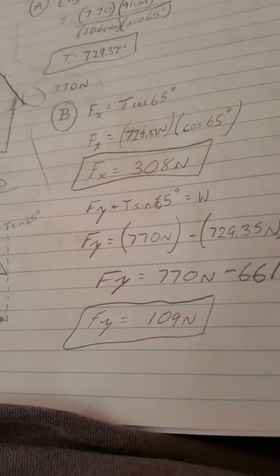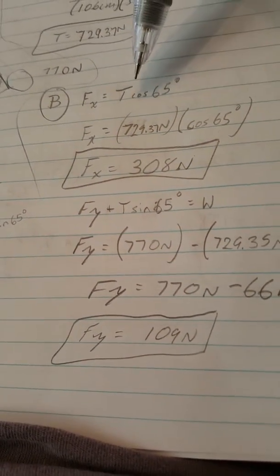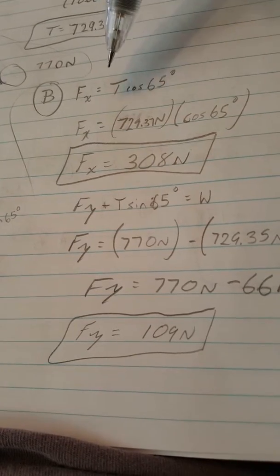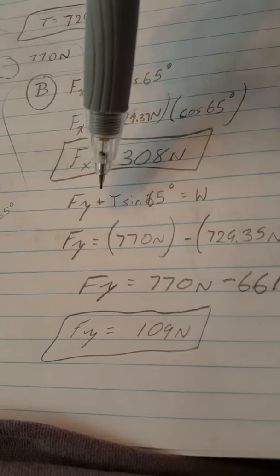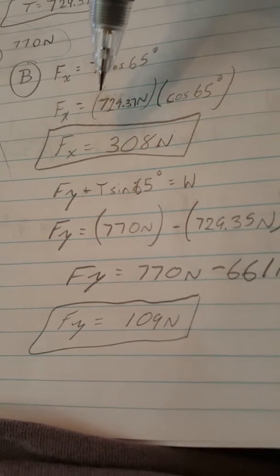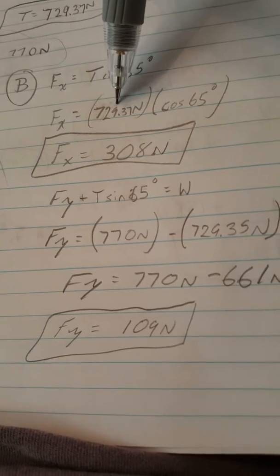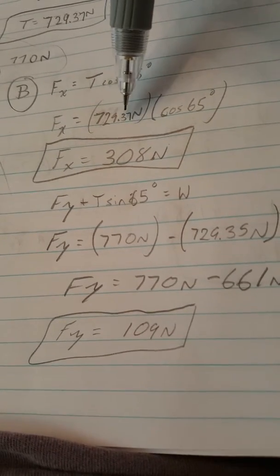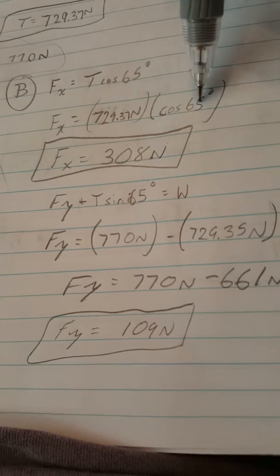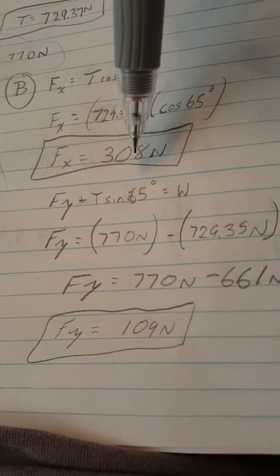For Fx, we're going to use x and y components. T cosine 65 for x, and for y we use the sine of 65. So here is what we had before: 729.37 newtons times the cosine of 65 gives me 308 newtons on x, and that'll be used later.